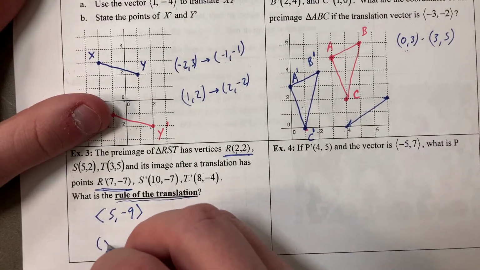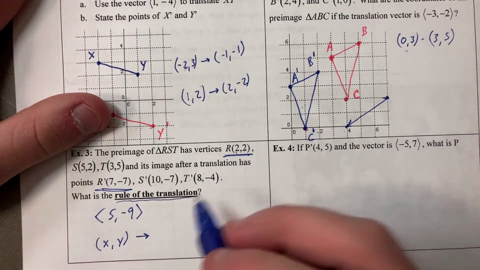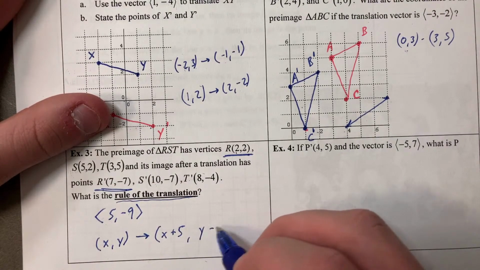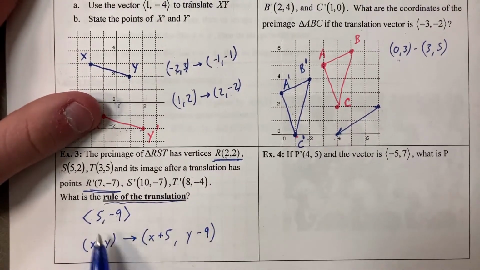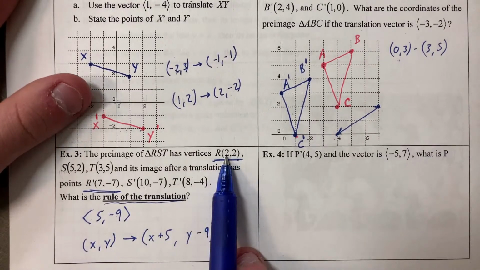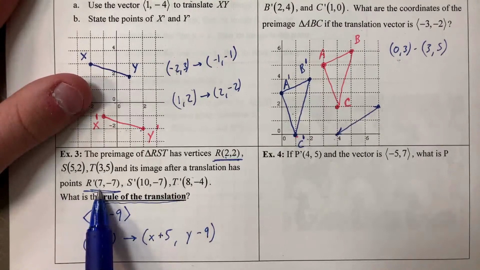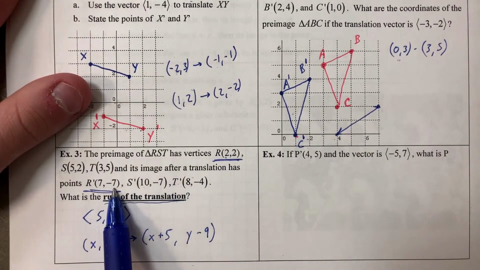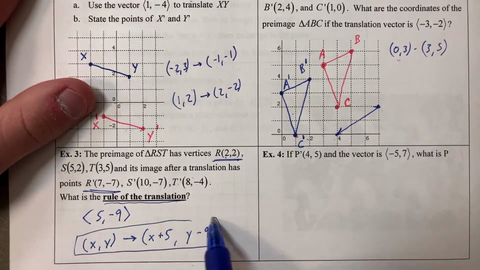It takes any point xy and maps it to x plus 5 and y minus 9. It's the same idea. You take your 2, add 5 to get to 7. You take your 2 and subtract 9 to get to -7. This is called the rule. That's how you write what's called a rule of a transformation.